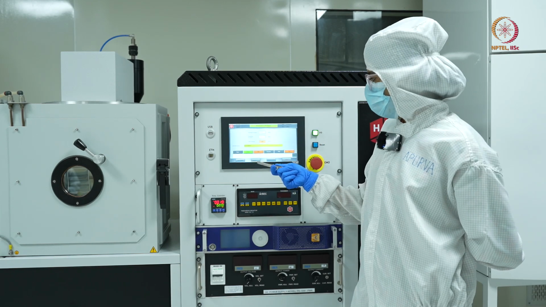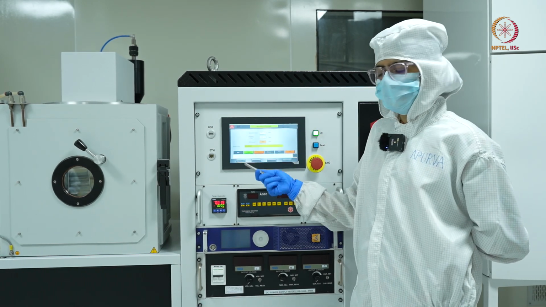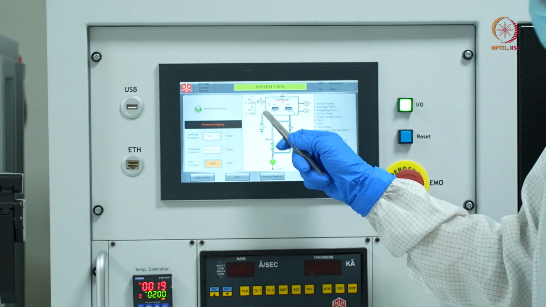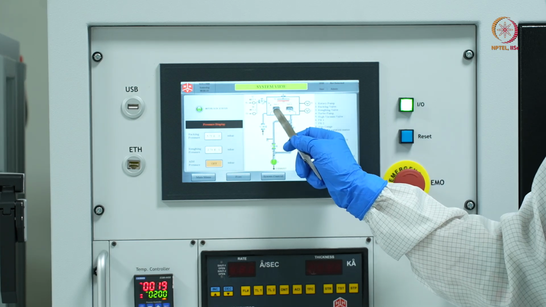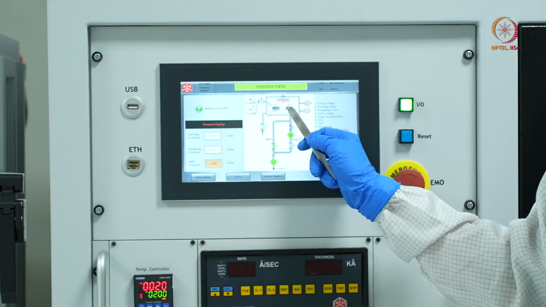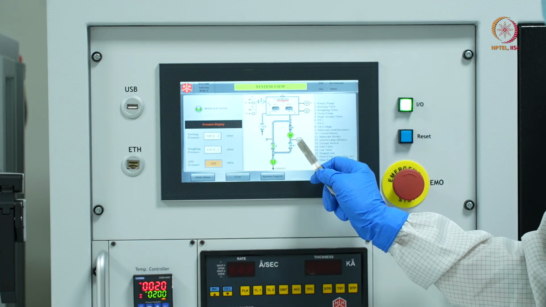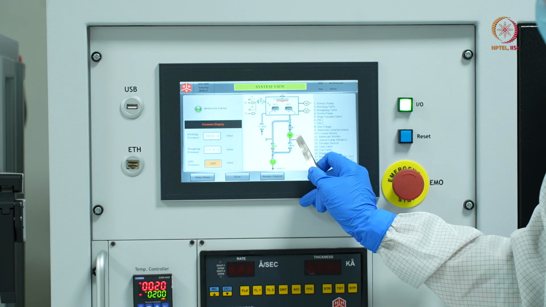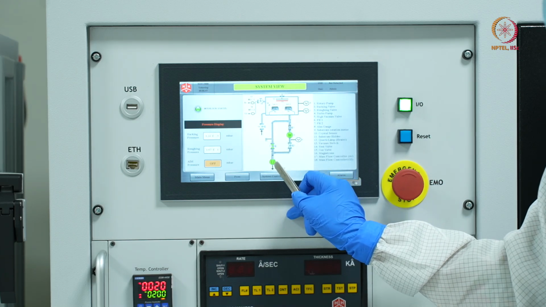To get a closer look at the details of the pumps and the valves, I'll go to the system view, and here is a mimic diagram of the whole system. This is the chamber, and these two things are the magnetrons, and there are two lines going, one through the turbo pump, and one directly connected to the rotary pump.